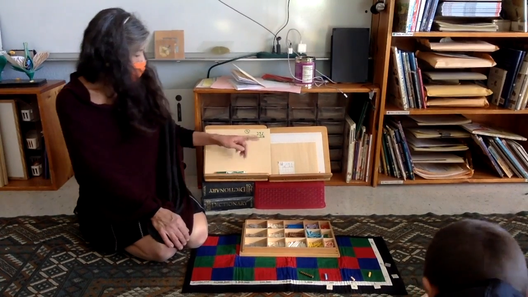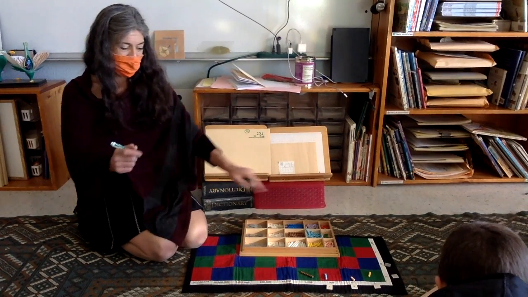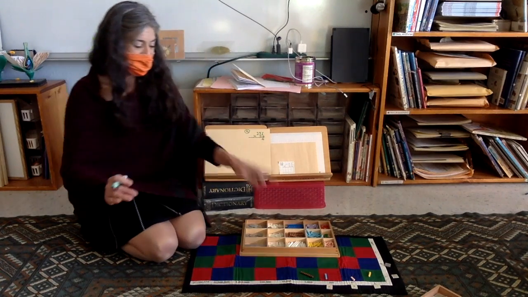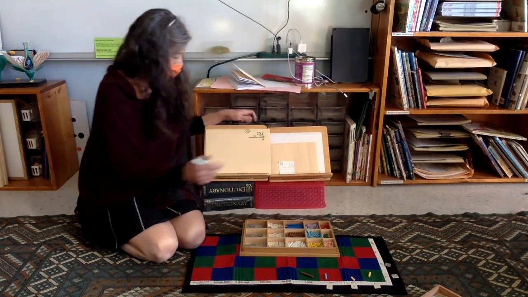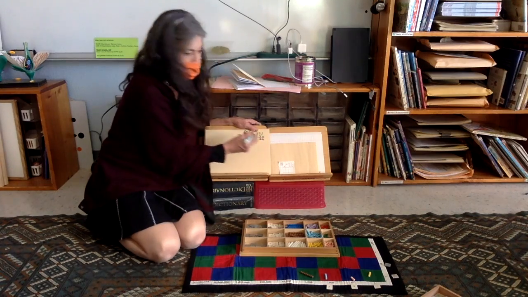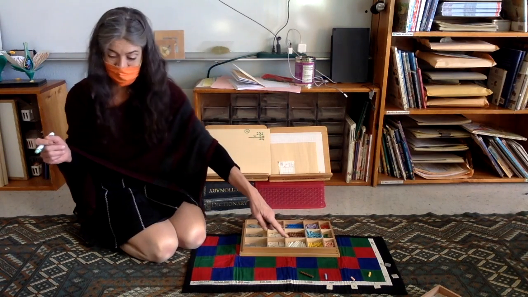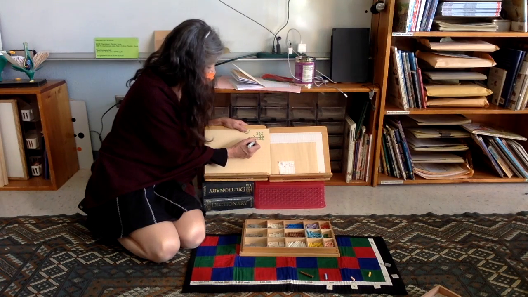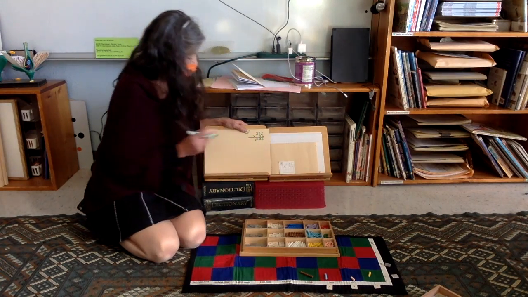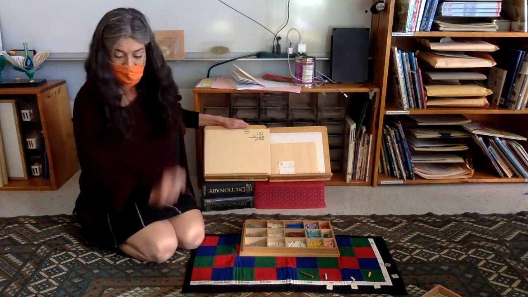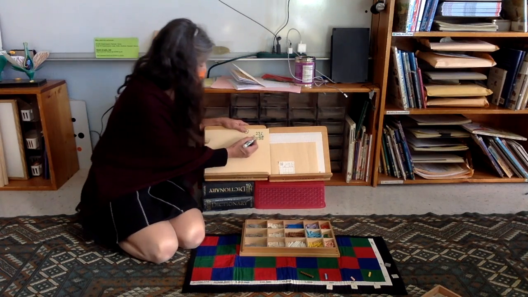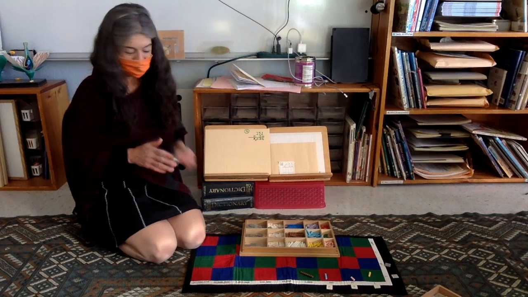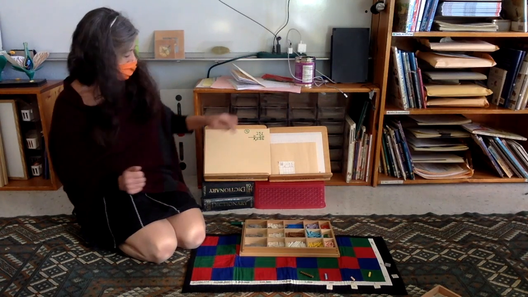Yes. So let's write down how many units we have. 4. How many tens do we have? 3. Hundreds? 5. Put a comma now because you're going to enter a new family. Units of thousands. 8. Let's read it.